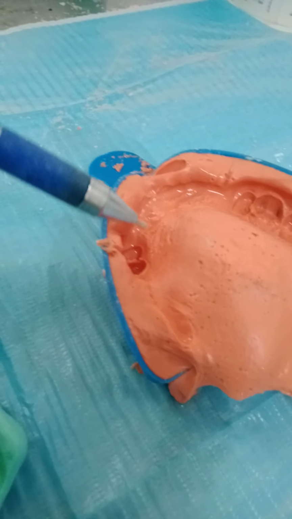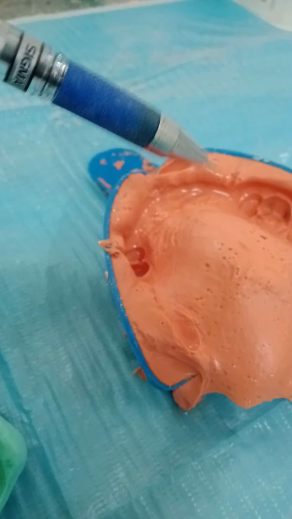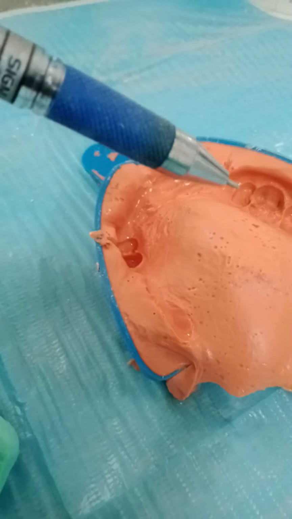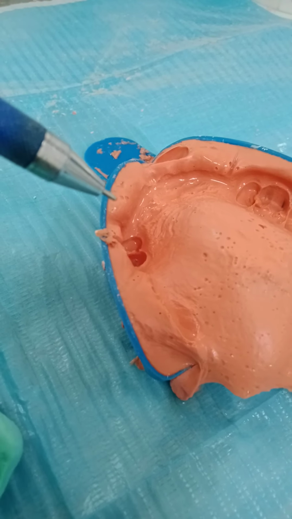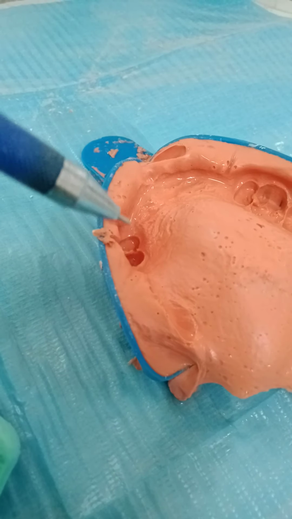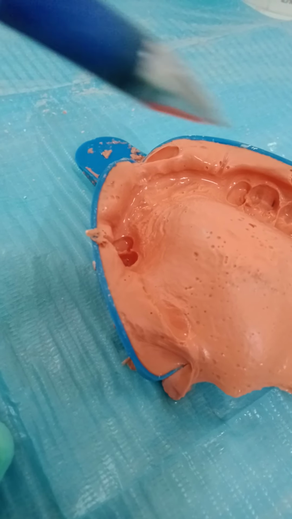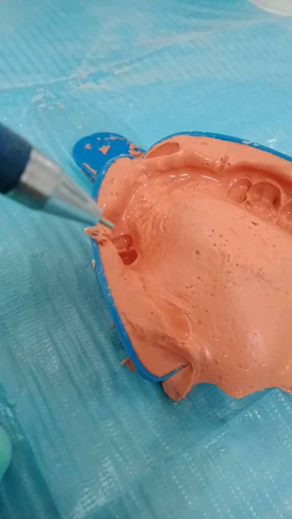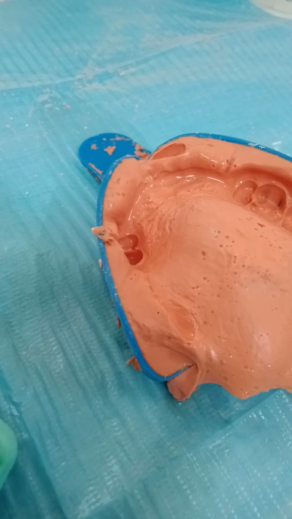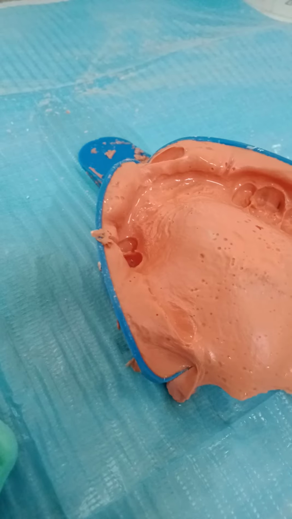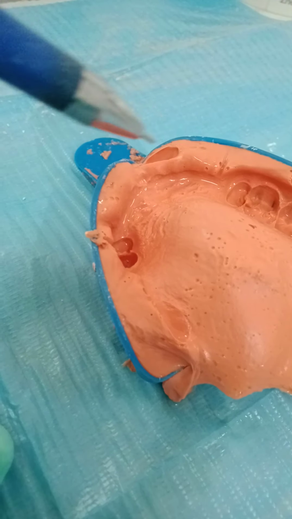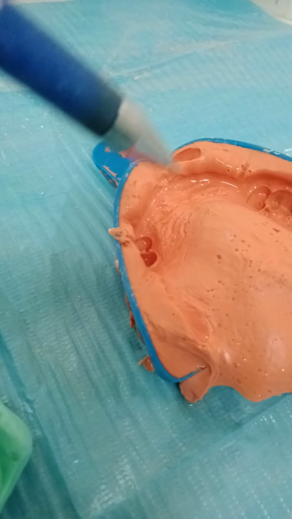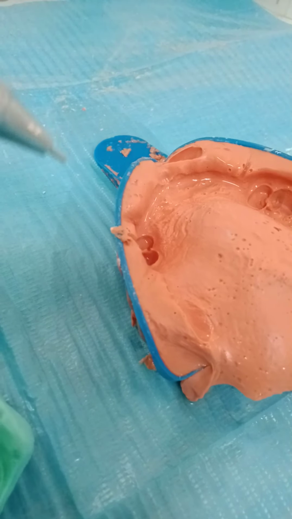So it's considered a class 2, but I'll work as if it's a class 4, because I have a long edentulous span anteriorly. This patient also has a class 3 bone relationship, so I'm going to extend my teeth and acrylic anteriorly a bit more for camouflage, to compensate. I'm going to add a lot of material here to replace this tissue. I'll treat it as a class 4.